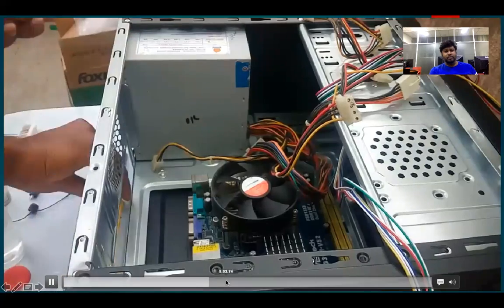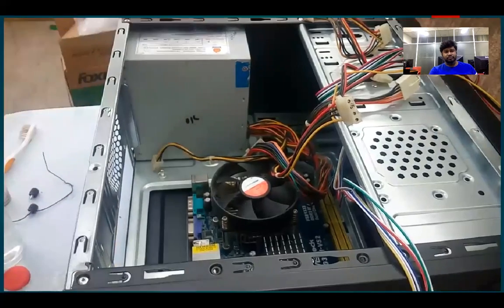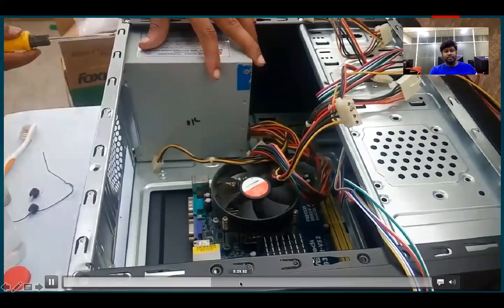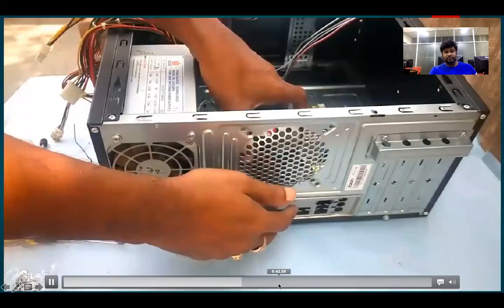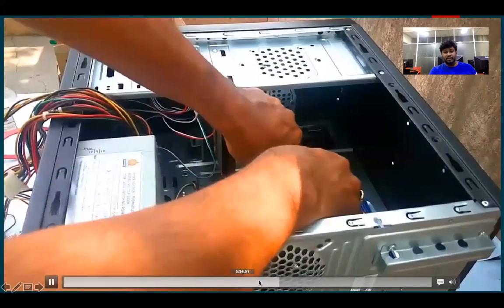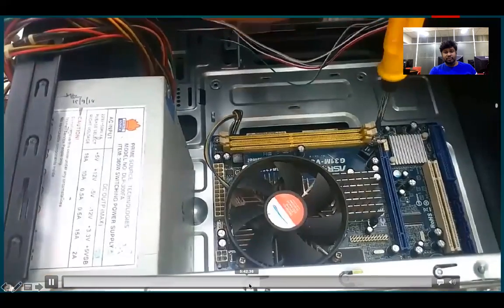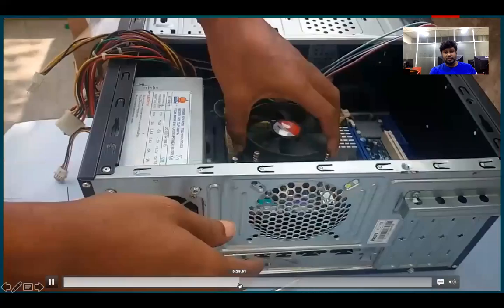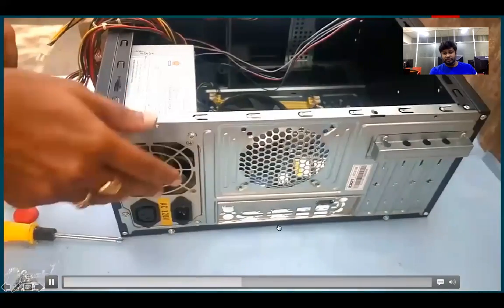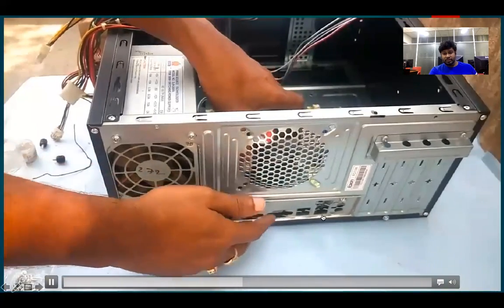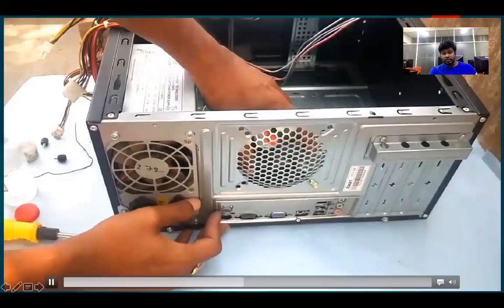I'm quickly forwarding this. After that, you have to connect wires. You can see the back panel here. When you plug this properly, the back panel will come out from these holes.